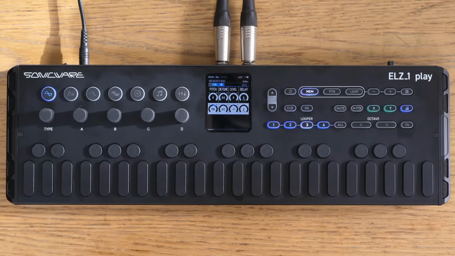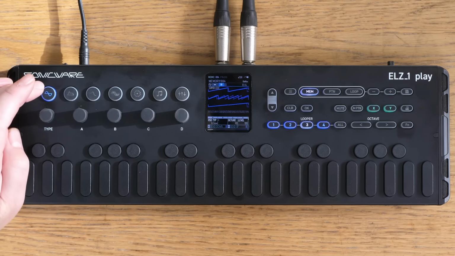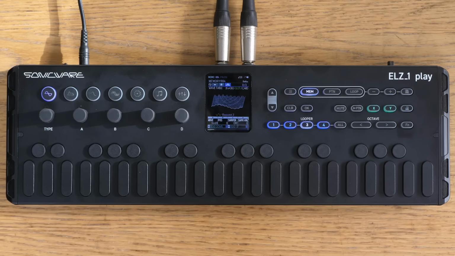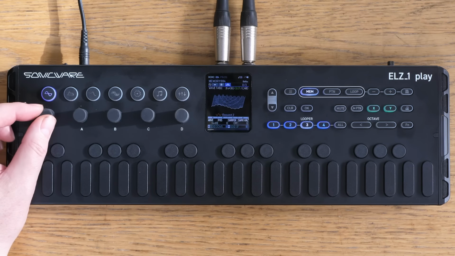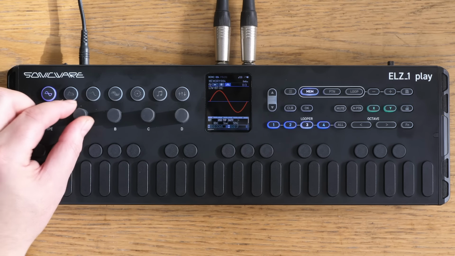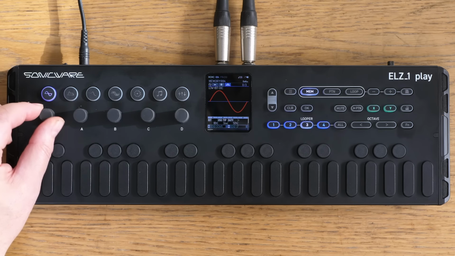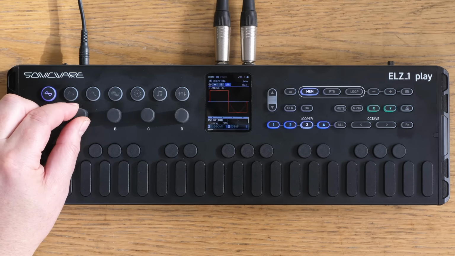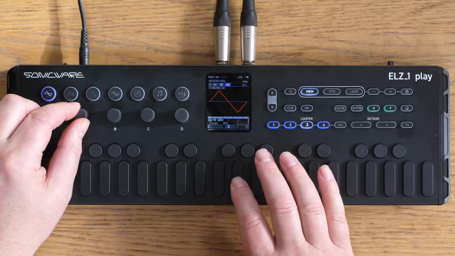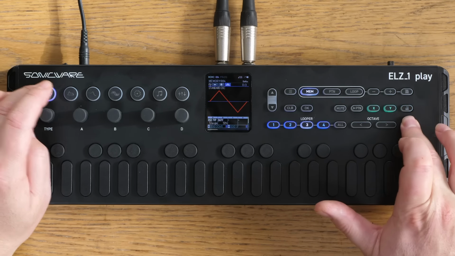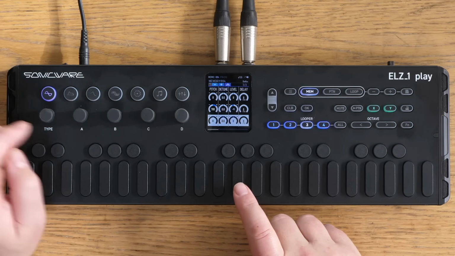And then maybe add a sub as well. So we go back to the oscillator, press it again, okay. Now we're adding a sub. Let's put it just as a standard wave, shall we? Standard oscillator, and let's have it as a triangle. Function and oscillator again.